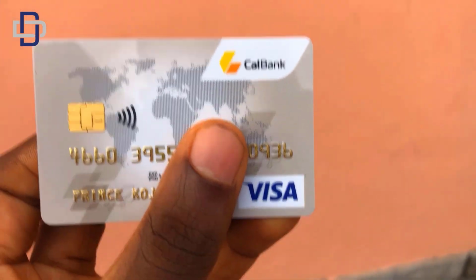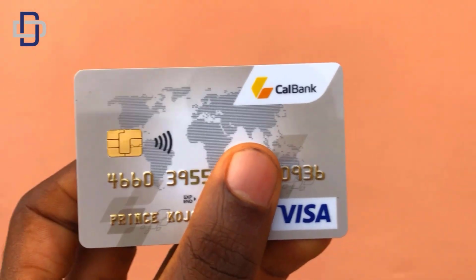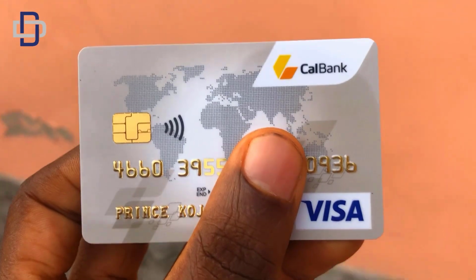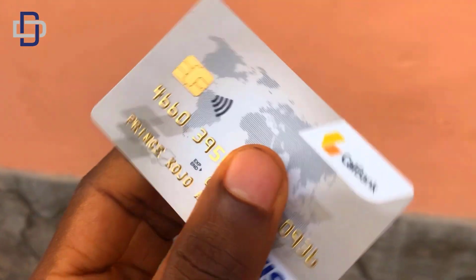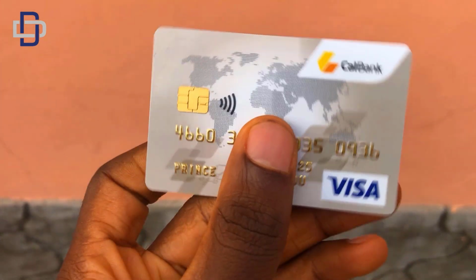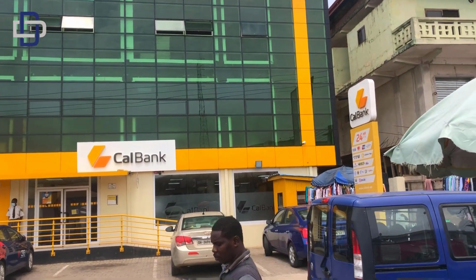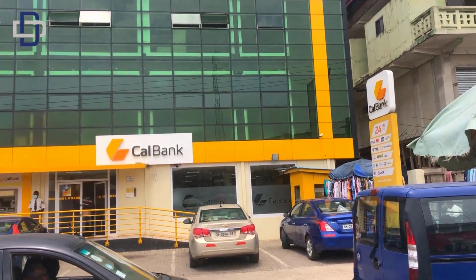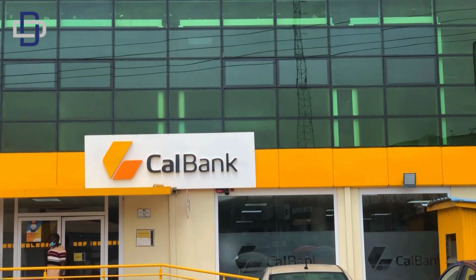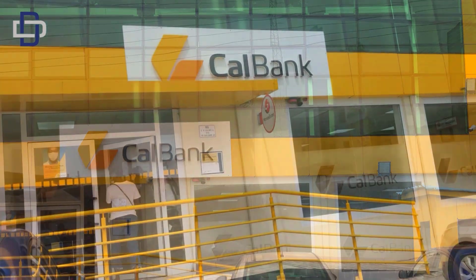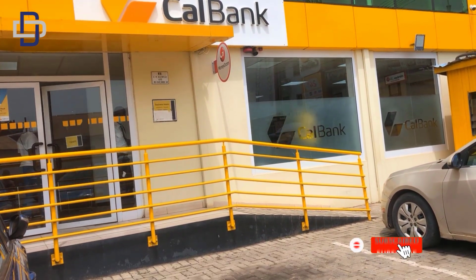First of all, to get this card, you need to have an active CalBank account. If you don't have an account at CalBank, then I would suggest you open an account there. After that, you head to any of the CalBank branches near you. Go to their customer care section and tell them that you want a CalBank Visa card. They will assist you and create this card instantly for you if you fulfill all the requirements.